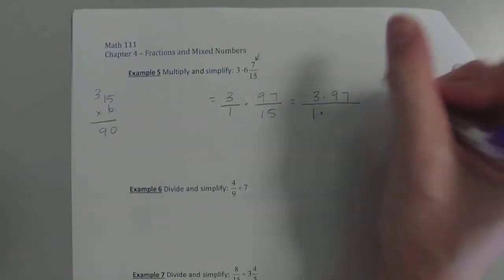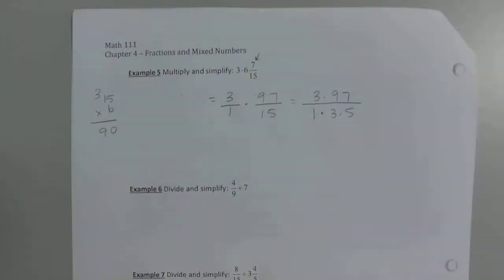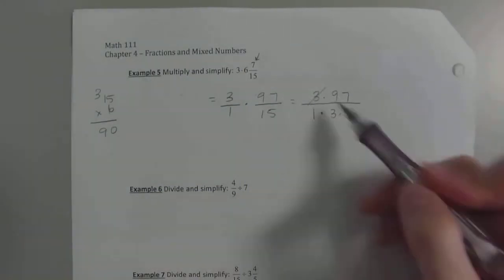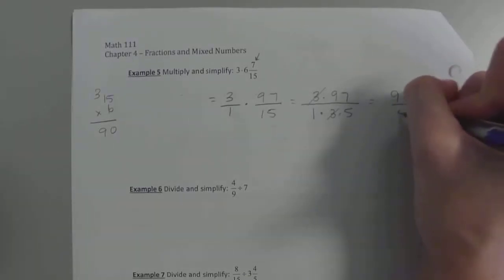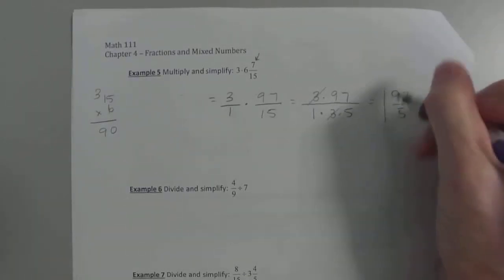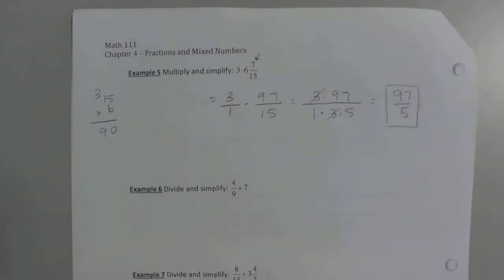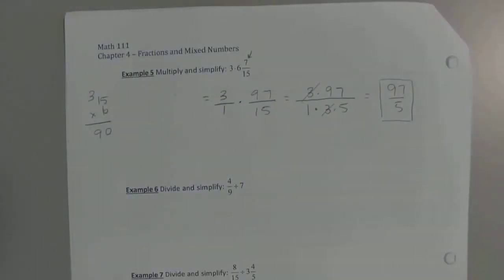So 97 is prime, but then what can we split 15 up as? 3 and 5. Is that all right? So then that 3 will cancel out, so we're just left with 97 over 5. Does that look okay? It doesn't look good, but straight across the top, straight across the bottom, and at that point we're done.